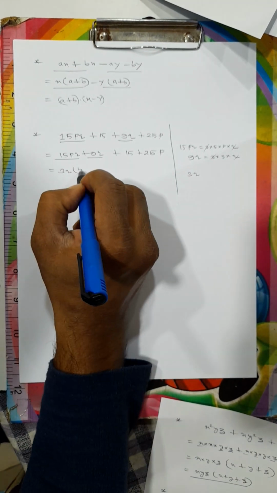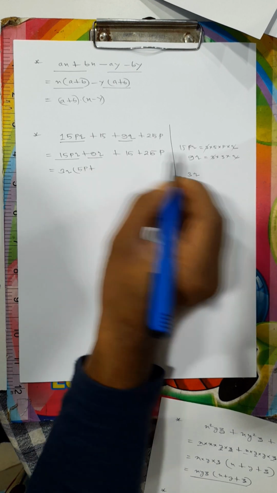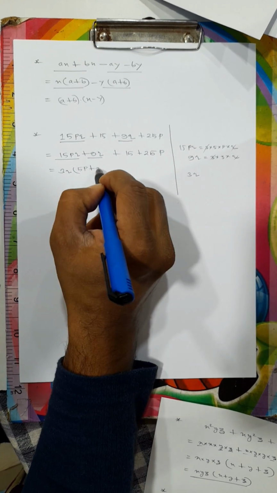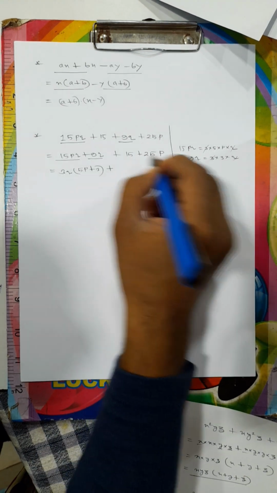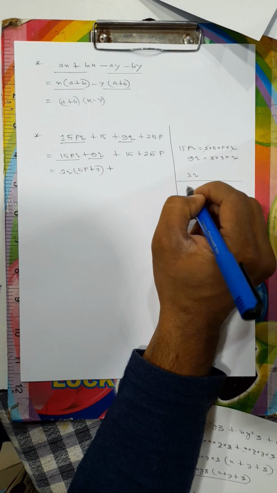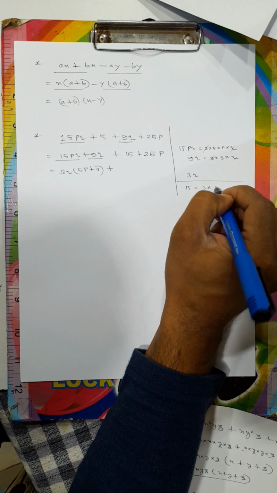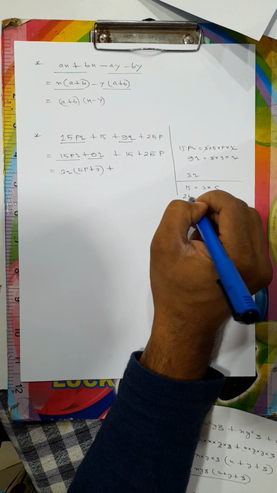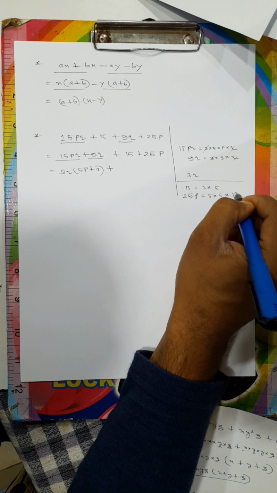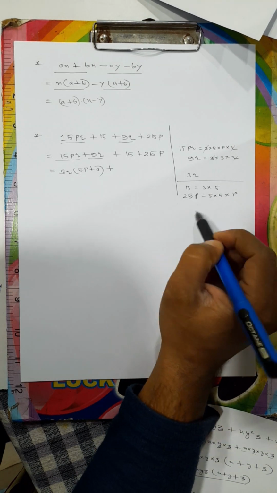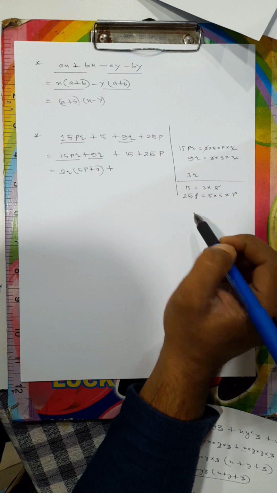5p plus, what is being left out here? 3, right? Plus, again you factorize this. 15 means 3 multiplied by 5. 25p means 5 into 5 into p. Now what is the common factor of these two terms? This 5 is a common factor.